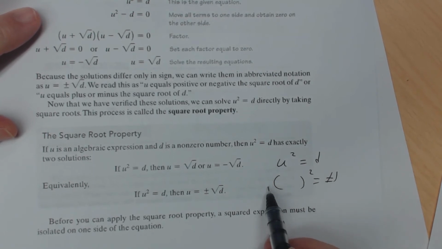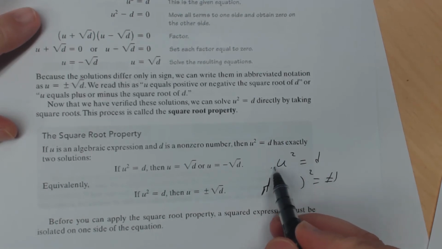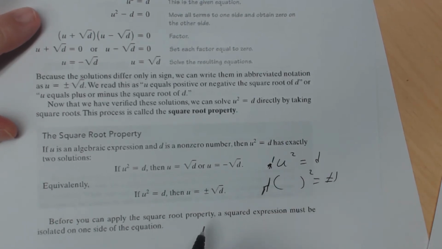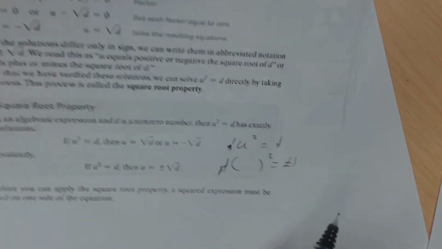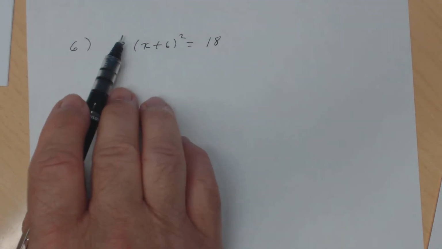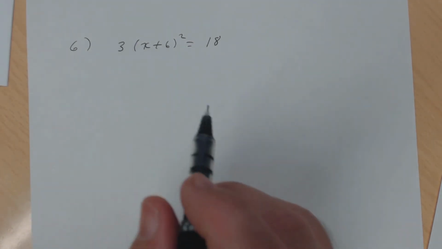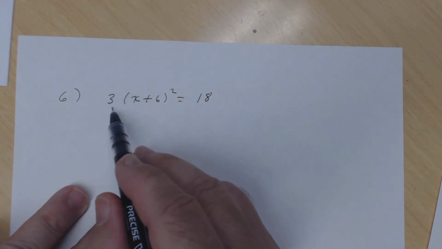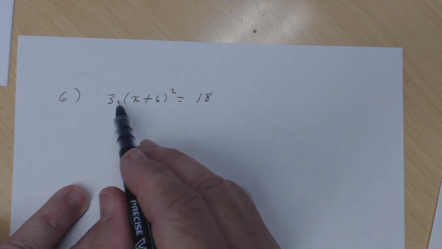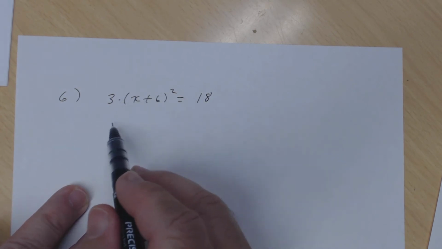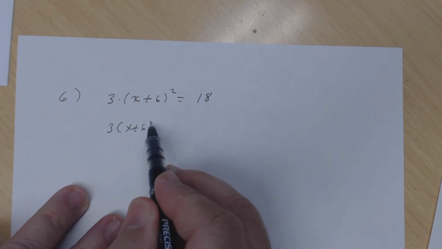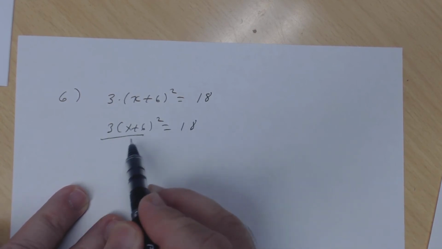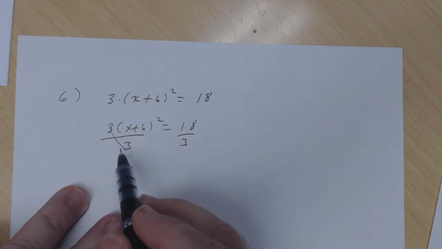And the number in front of this parentheses has to be a 1. This number in front of u squared has to be a 1. So make sure that's a 1. When I look at this, though, this is not a 1, that's a 3. So before you take the square root of both sides, you've got to make sure that's a 1. Right now I'm multiplying this expression by 3. That's multiplication, so the opposite would be to divide both sides by 3. So the first step you had to do was to divide both sides by 3 and then simplify.